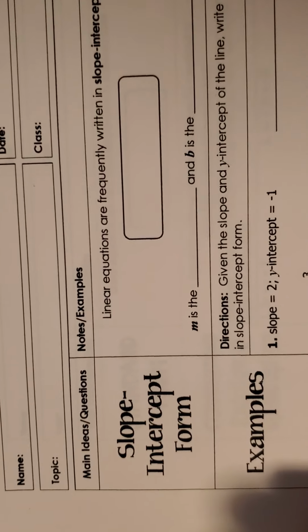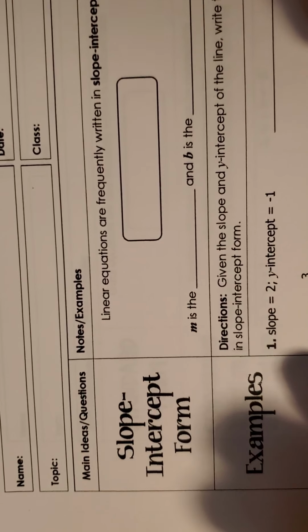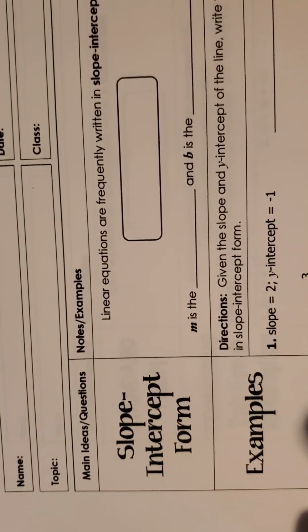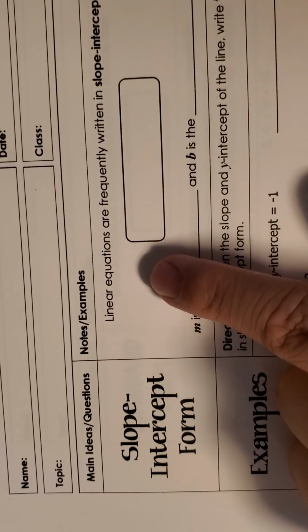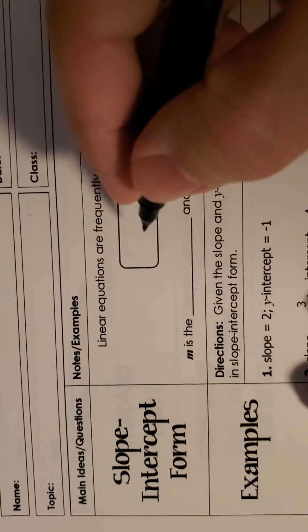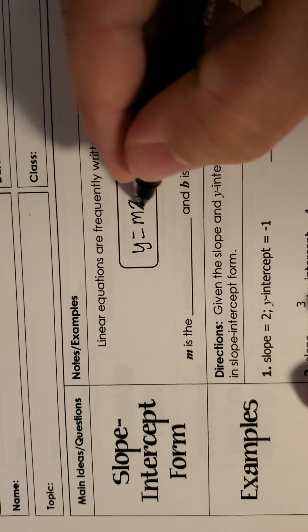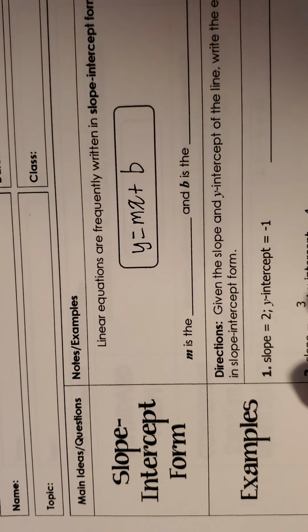We're continuing on with slope, and we are now going to be looking at slope-intercept form. So what is slope-intercept form? It's a way to write linear equations. And the way that this gets written is as y equals mx plus b.